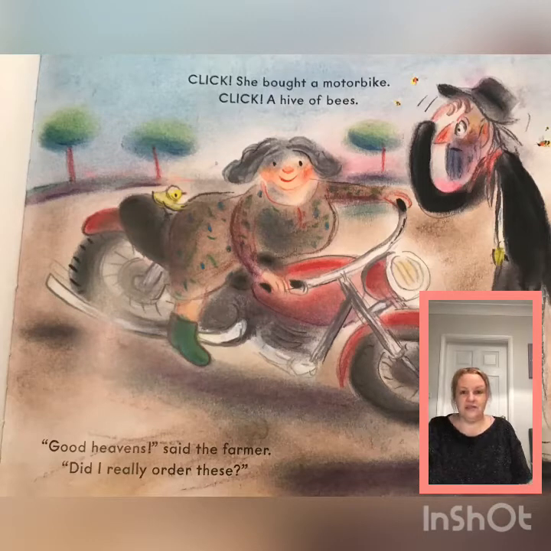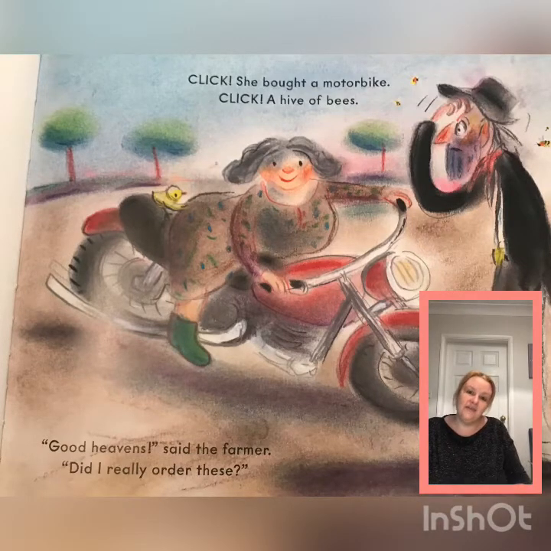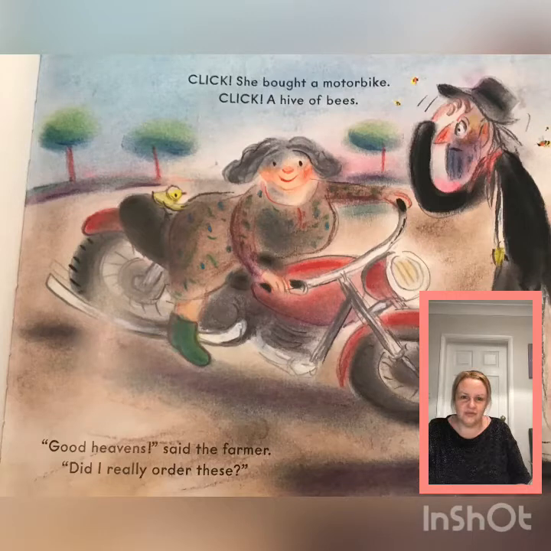Now I've noticed that those words have got some speech marks around them, and that actually it's this farmer talking, and he sounds quite shocked at all these things that the chicken has bought. So I'm going to go back now and I'm going to see if I can read that with a bit more expression, and I'm going to think about what voice shall I use for the farmer. Good heavens, said the farmer. Did I really order these?